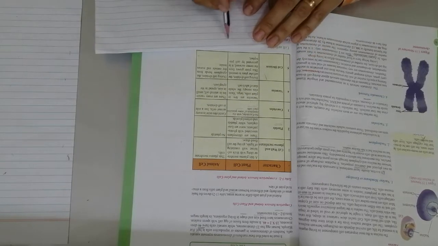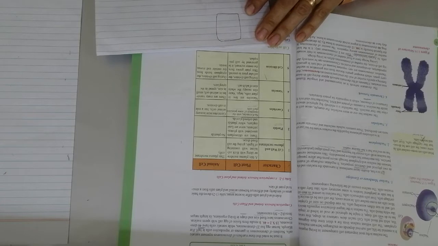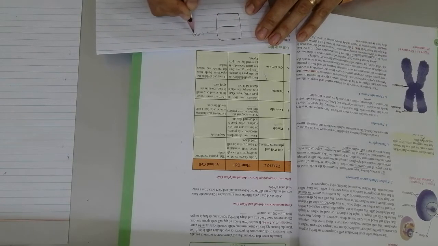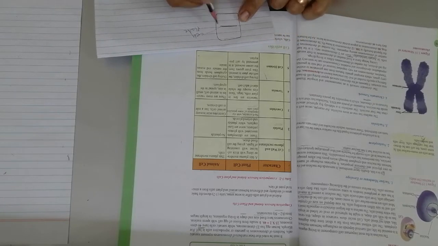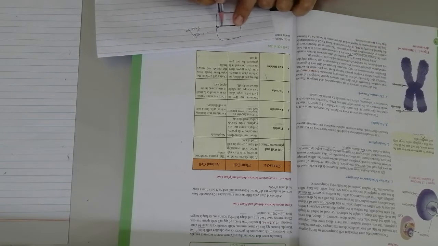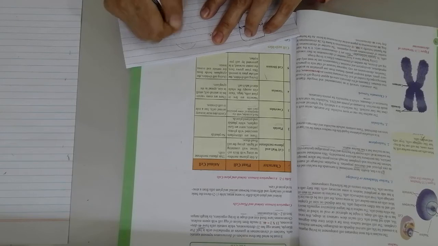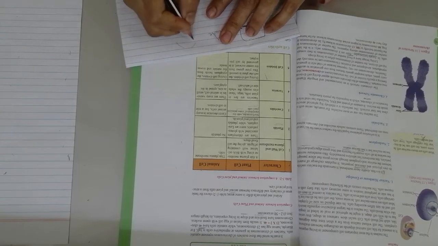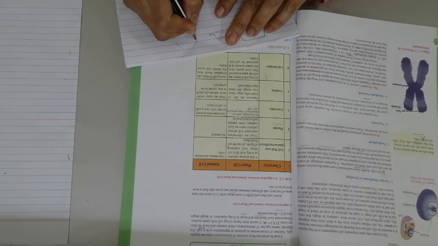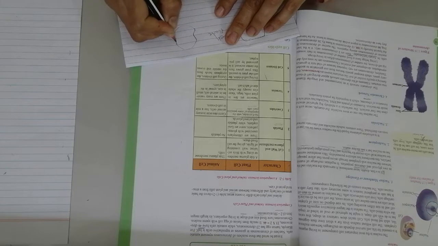As we said before, this is a plant cell. During cell division, it will form the cell plate. This is the cell plate. This cell plate will grow until it divides the plant cell from the inside to the outside. While in an animal cell, the cell usually furrows like this.